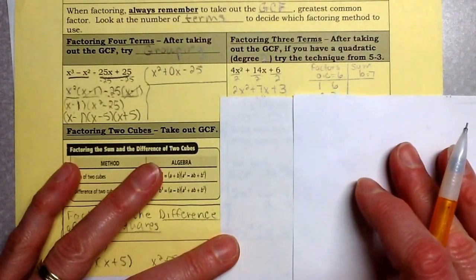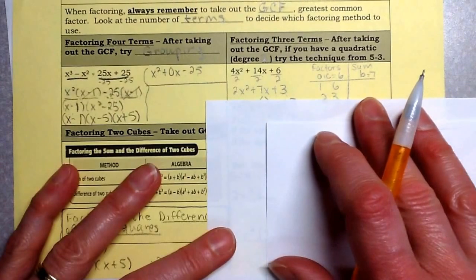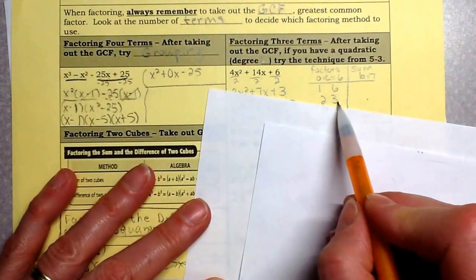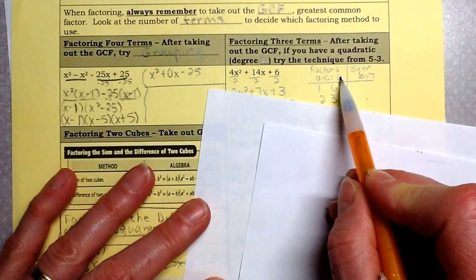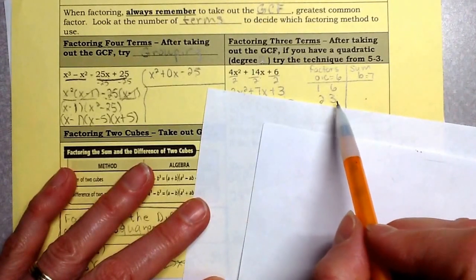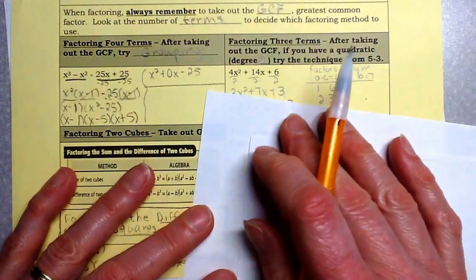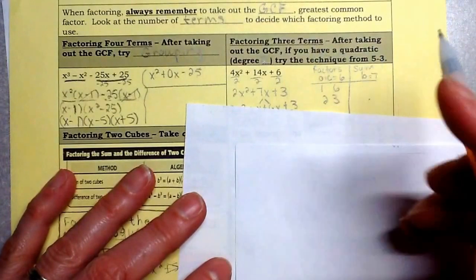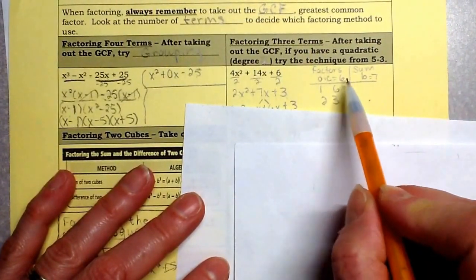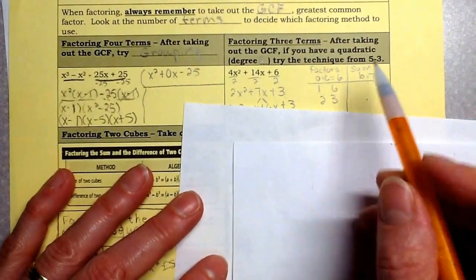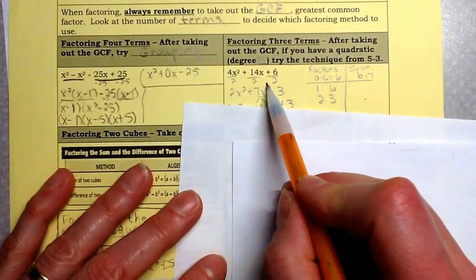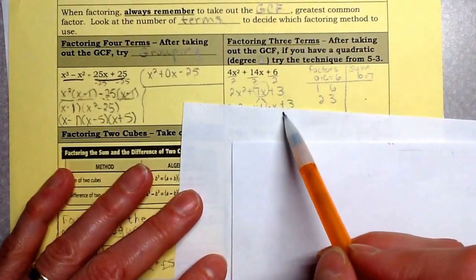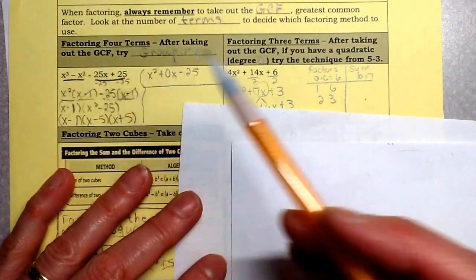So I can list the factors 1 and 6. I have 2 and 3, and when I multiply 2 times 3 I get 6. But when I add them I get 5. So what I want to use is 1 times 6. That's going to give me 6. 1 plus 6 is 7. We do that to rewrite that middle term, to change it from 3 terms to 4 terms, because when it's 4 terms then I can use grouping.